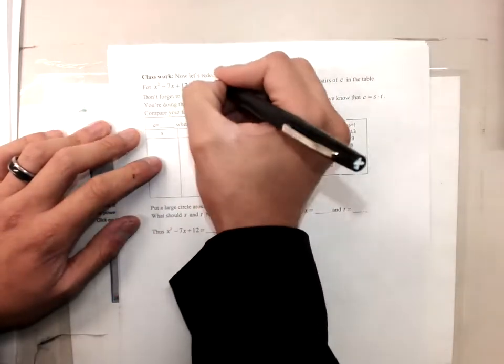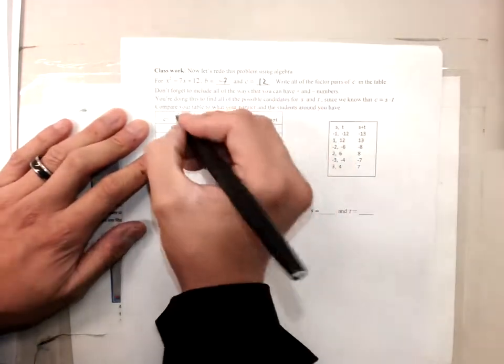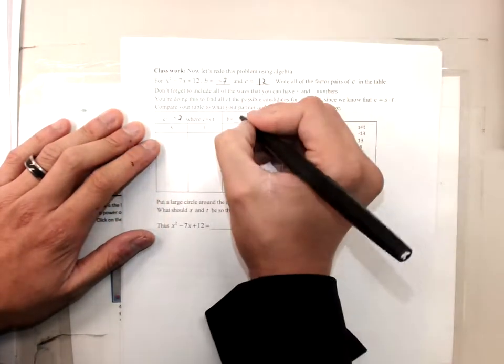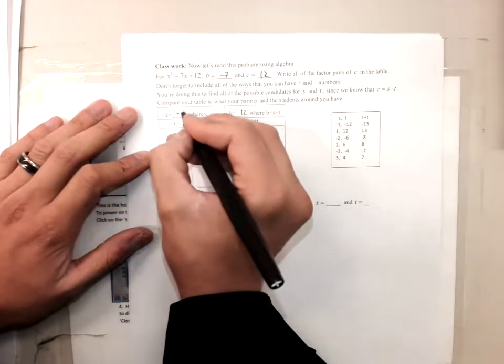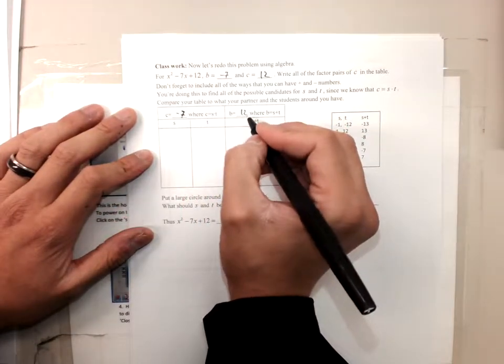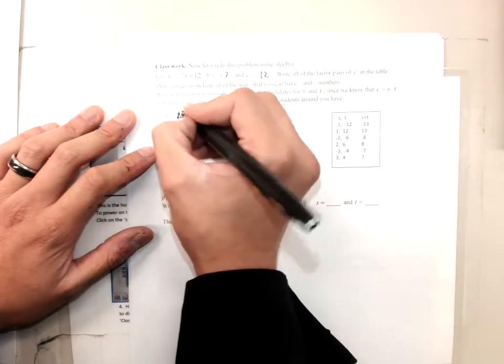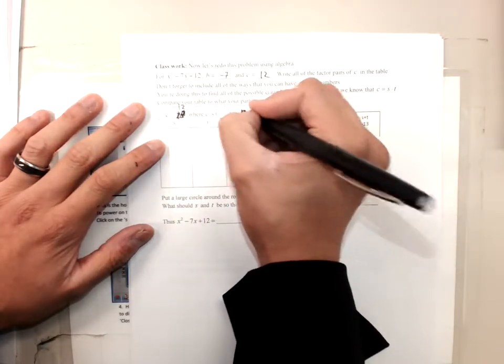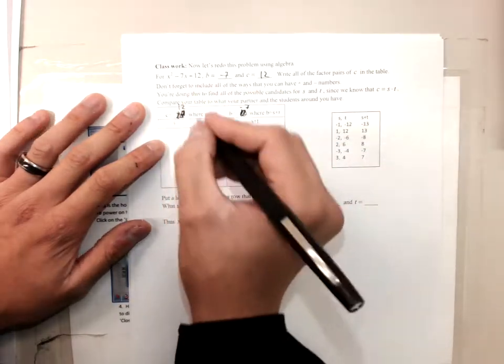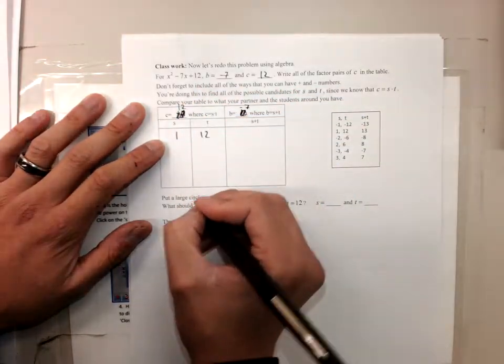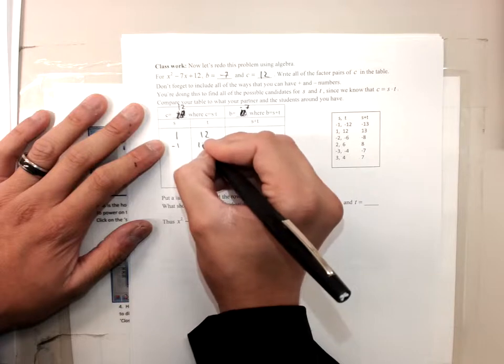So B is -7, C is 12. Oh, excuse me, I wrote this backwards. C is 12, B is -7. So factors of 12: 1 times 12. What else? -1 times -12.